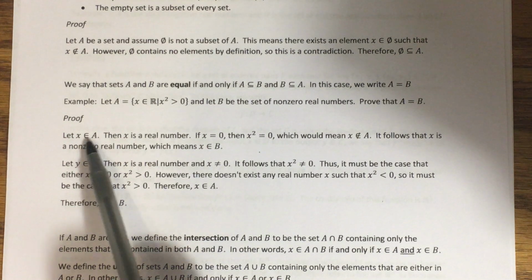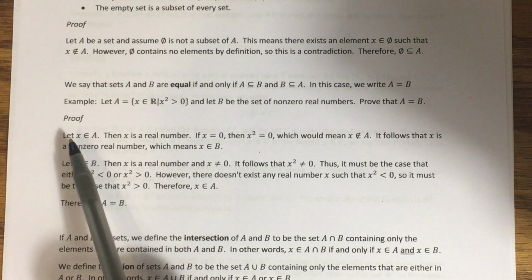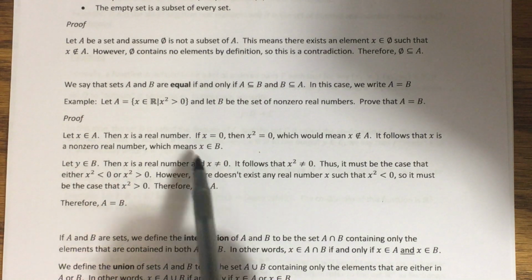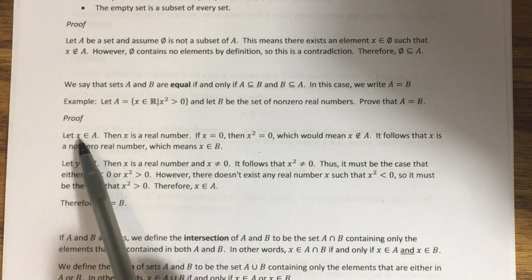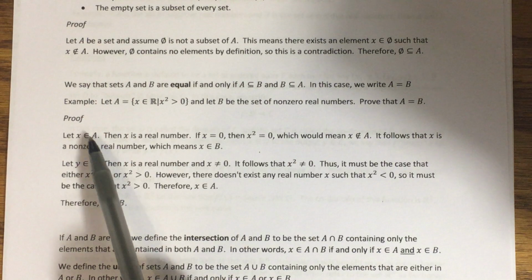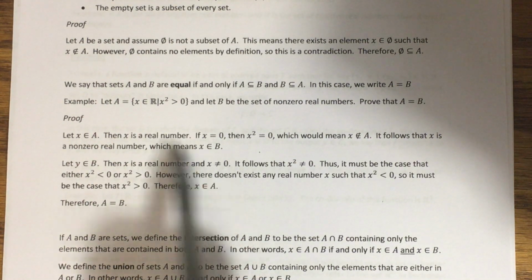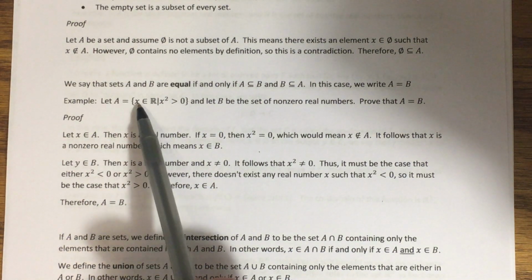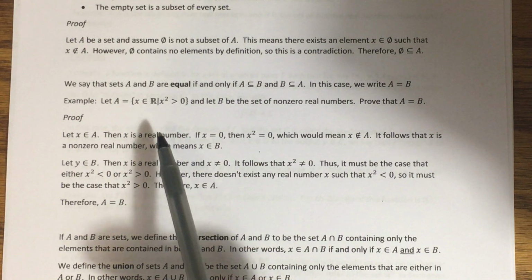Well, we pick some arbitrary element in A. I say let X be an element of A. The goal is to show that X is also an element of B. And because X was chosen arbitrarily, a proof of this type would show that every element of A belongs to B, making A a subset of B. So to that end, let X be an element of A. Then by the way A was defined, we know that it's a real number.